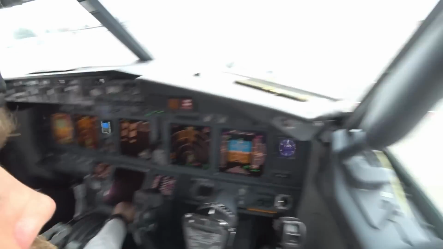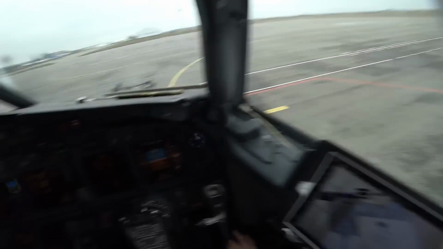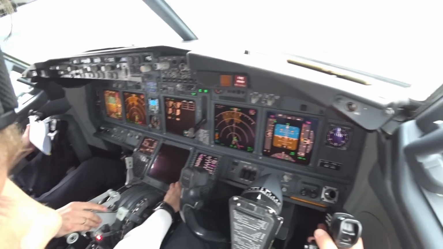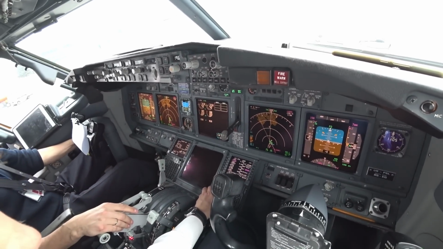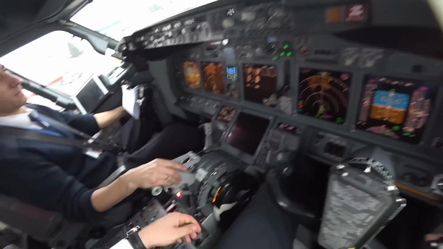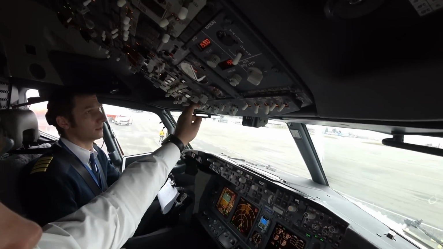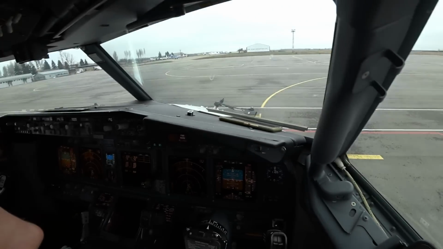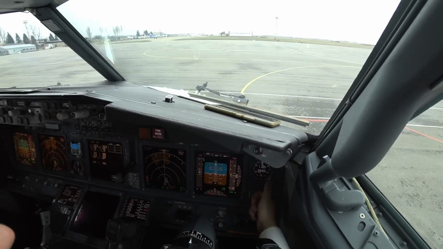5271, taxi to holding point runway 20 via taxi 1, finish 1008. Finish 1008, taxi to holding point runway 20 via taxi 1. Nice, for taxi, let's set it.